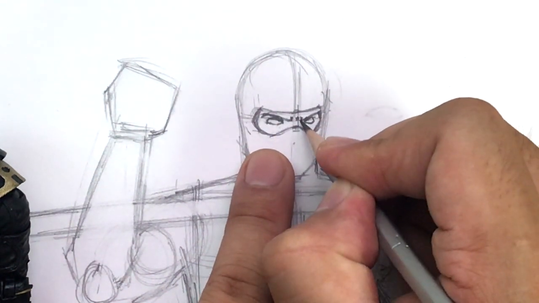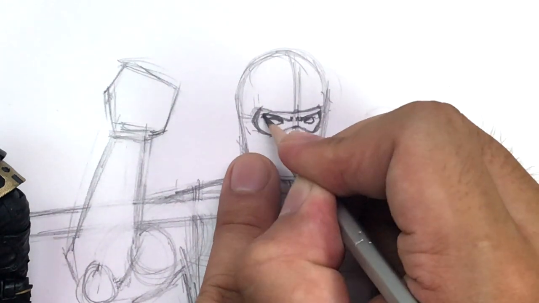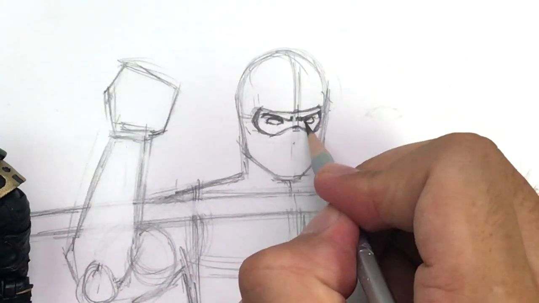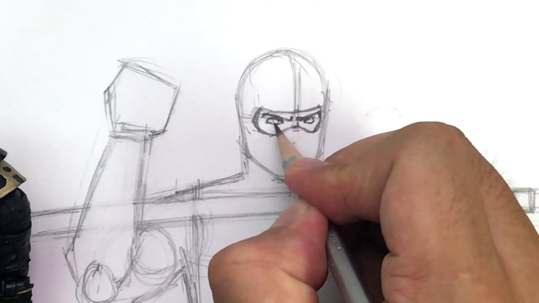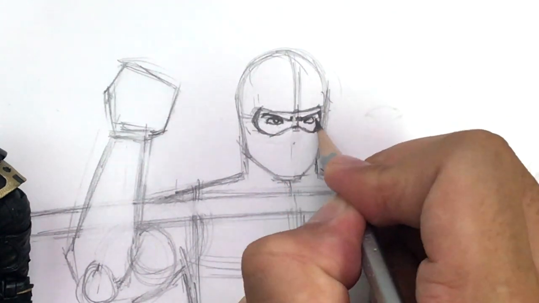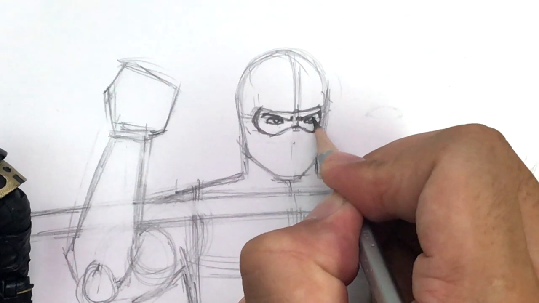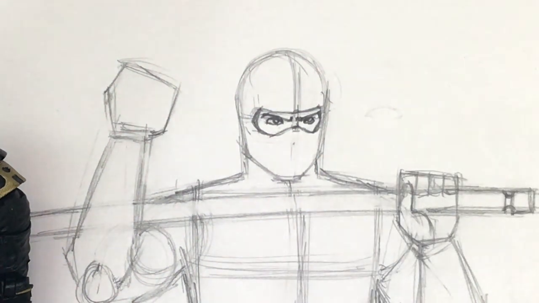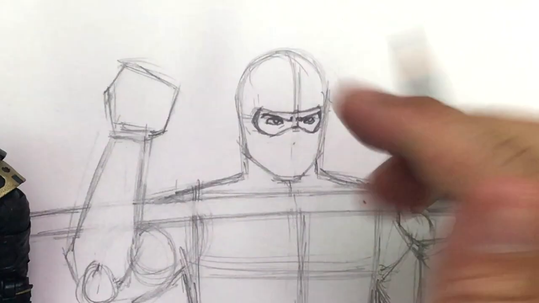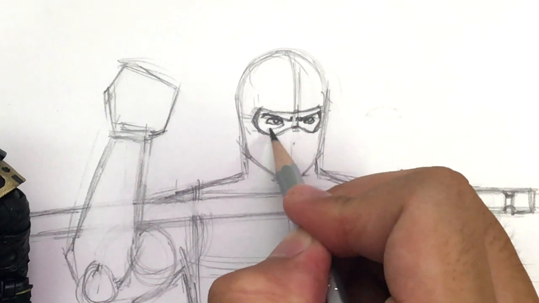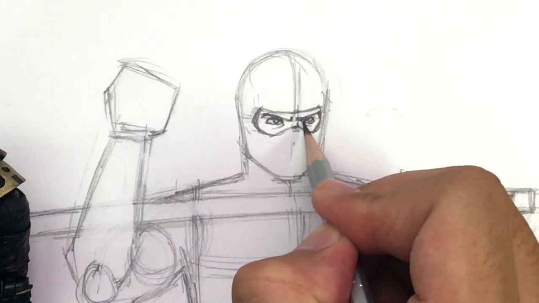There you go. Adjusting the eyebrows. The eye, there and there. It's a little bit tricky, especially if you're drawing it small. But do your best, you guys.